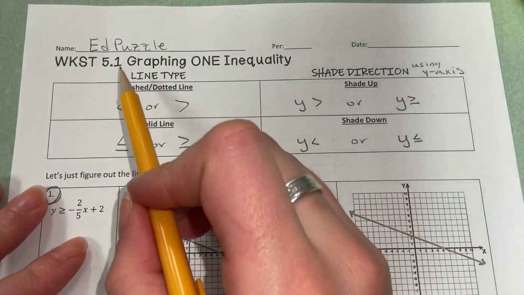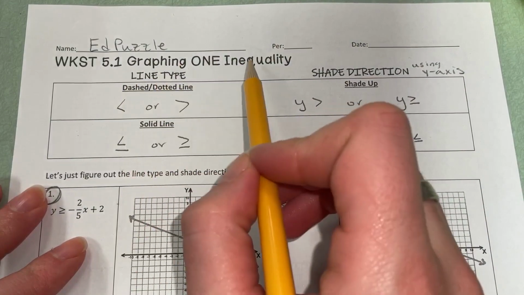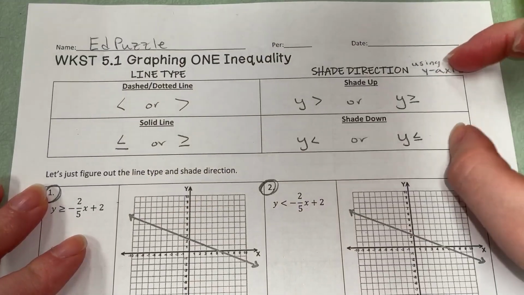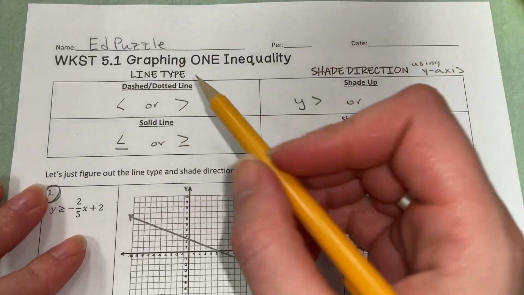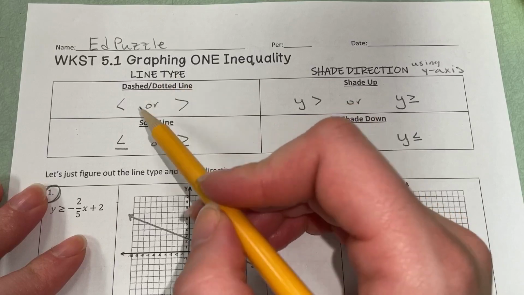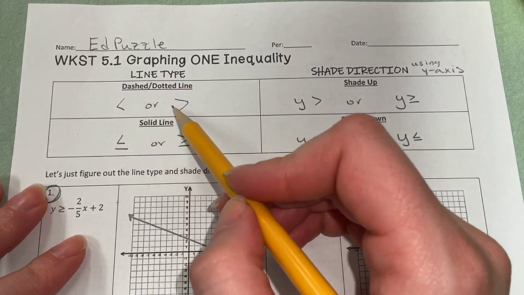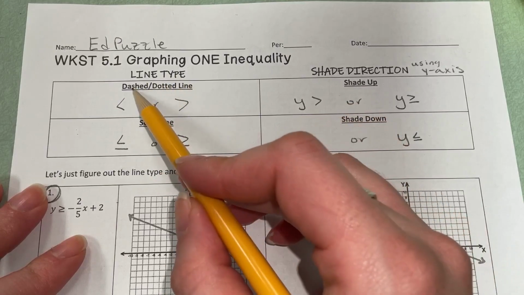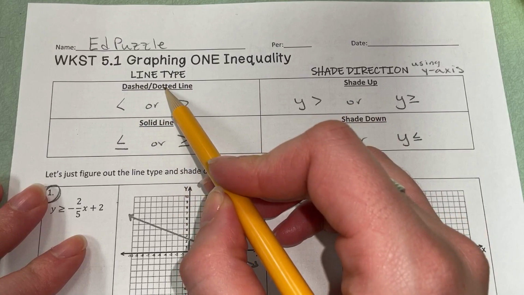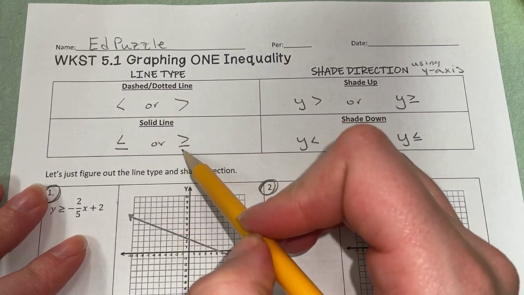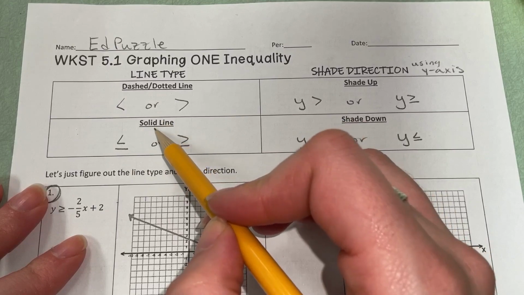All right, so we're at 5.1. We're going to graph one inequality. A couple of things we know before we start. Number one, the line type you're going to have is based on how it looks. Without an equal sign, it's going to be a dash or a dotted line that we draw. And if it does have the half equal sign, then it's a solid one.